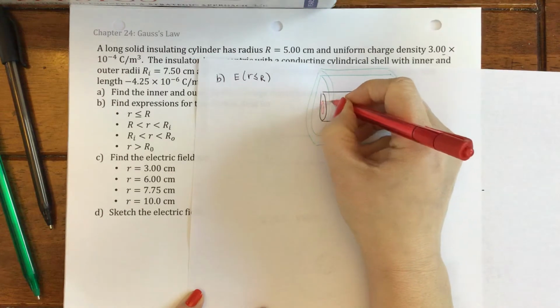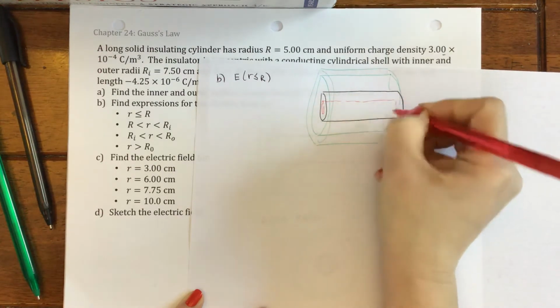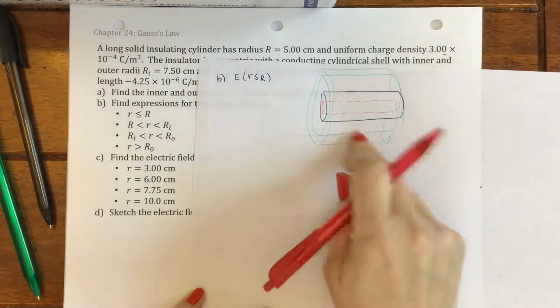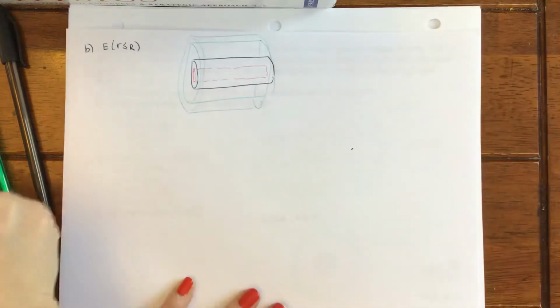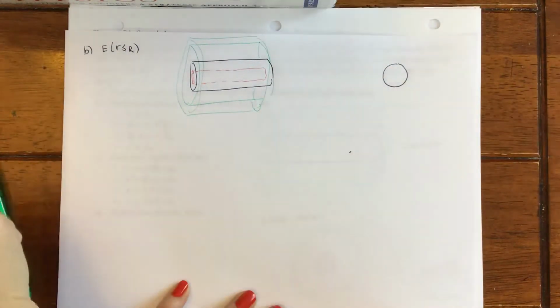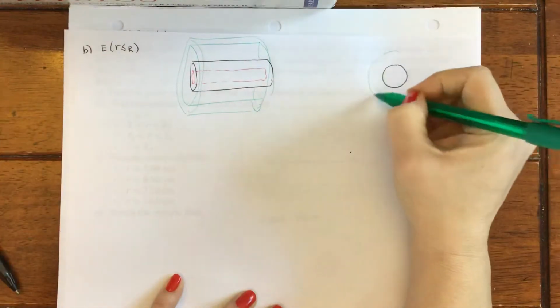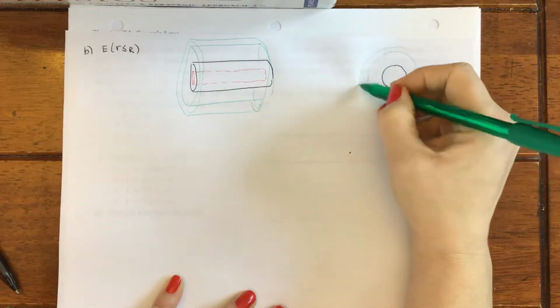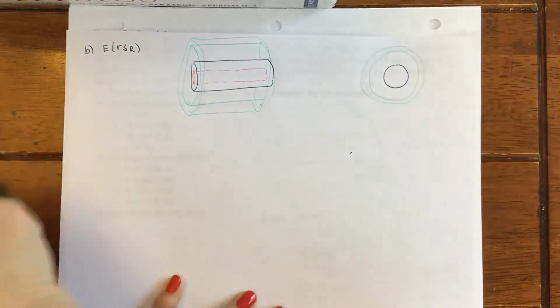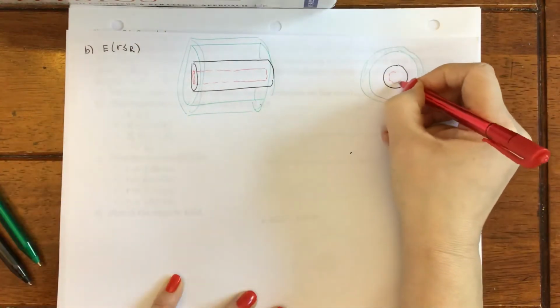So I'm going to draw a Gaussian surface that's a cylinder, entirely within the insulating region. There's my three-dimensional view. My two-dimensional view would have my insulator right here, my conductor out here, and my Gaussian surface right here. So there's the two-dimensional view.